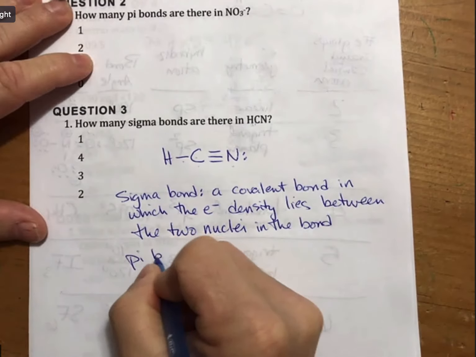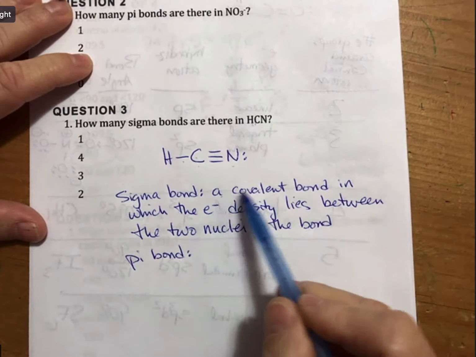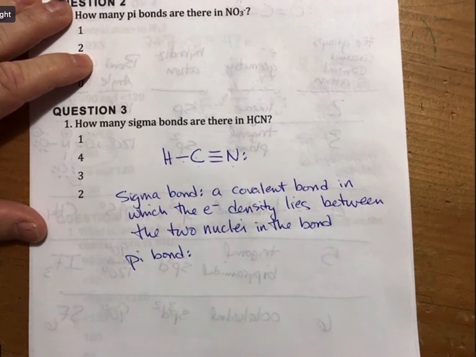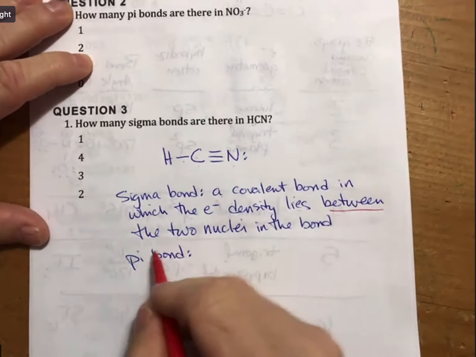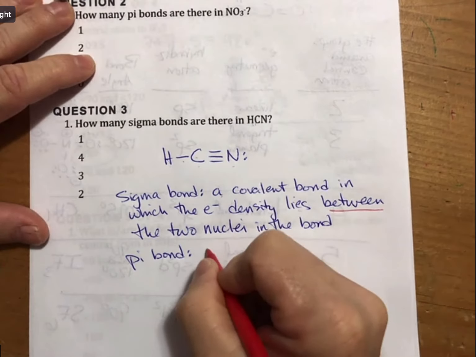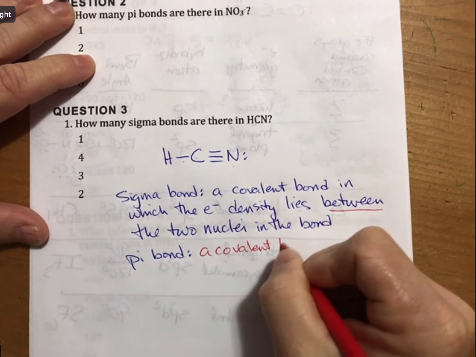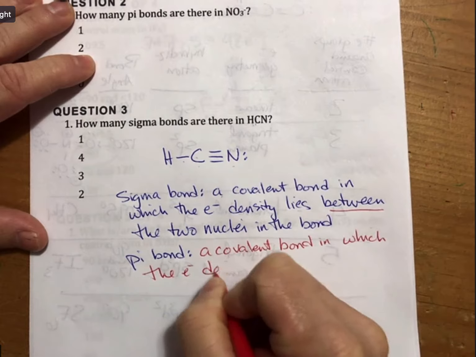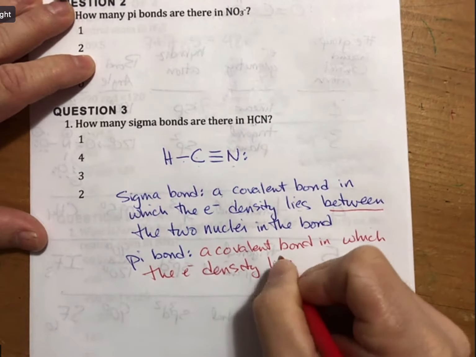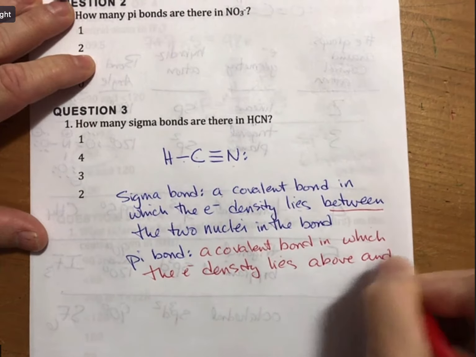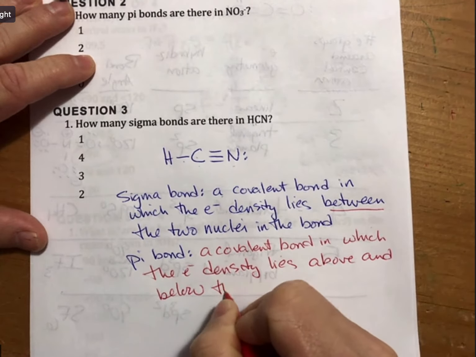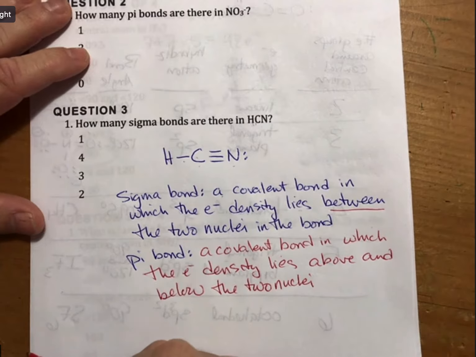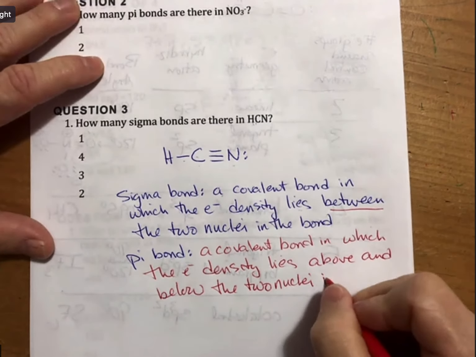While a pi bond is a covalent bond in which the electron density lies above and below the two nuclei in the bond.